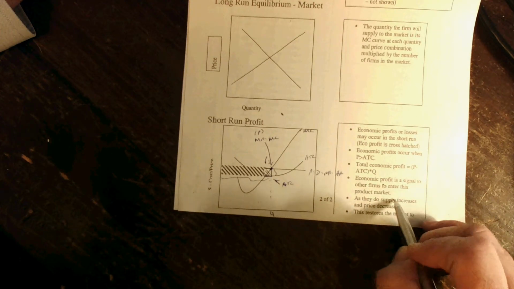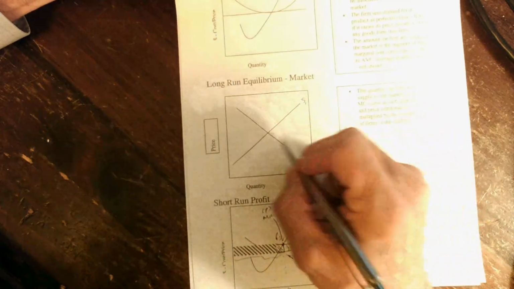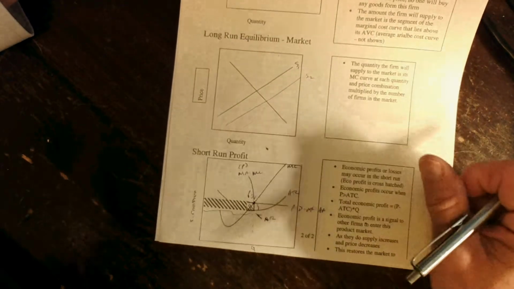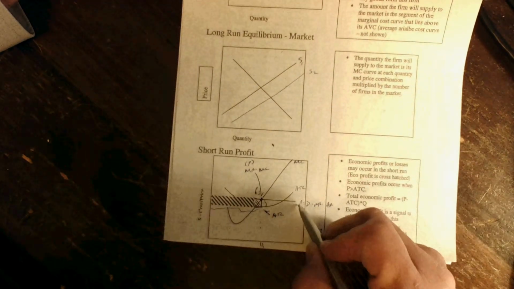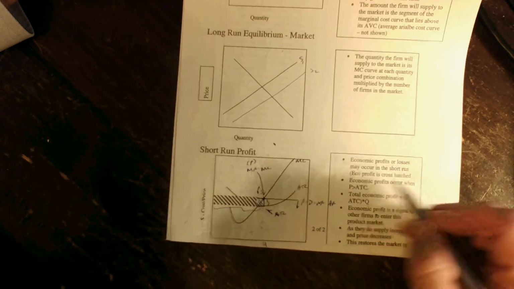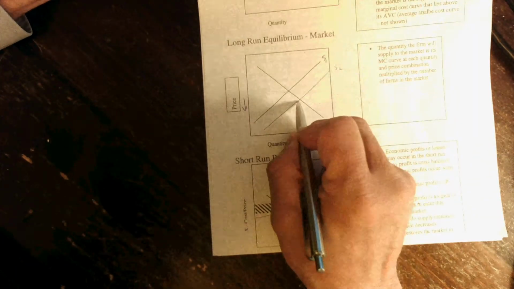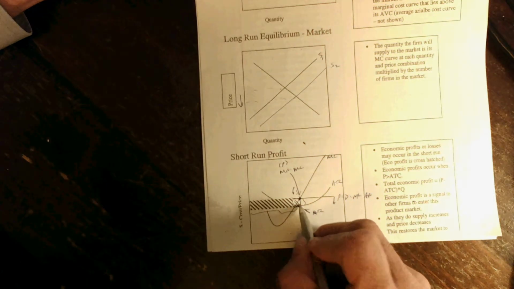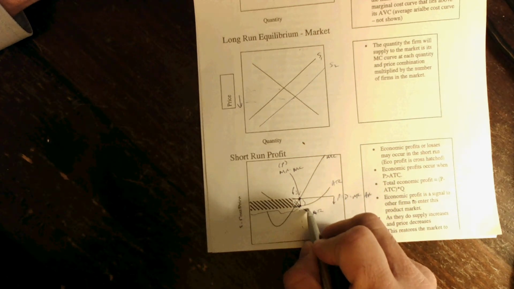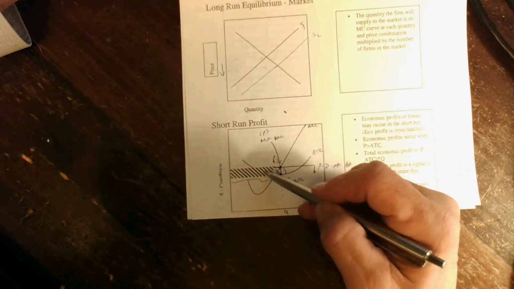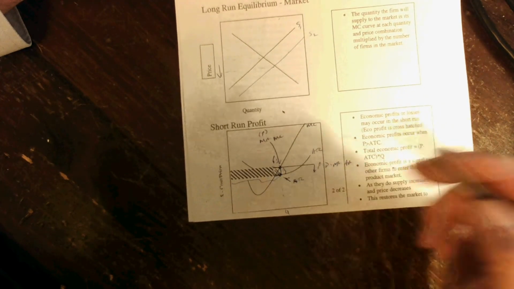Now that'll signal more firms to enter this market. And what's going to happen is this price will decline. And it's going to decline until price set from the market is equal to average total cost min. And that's going to be along the equilibrium. Because there are no barriers to entry, if there's a short-run profit, more firms will enter the industry.